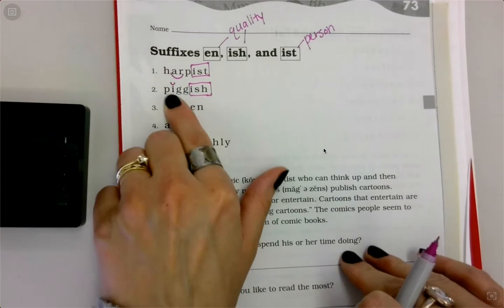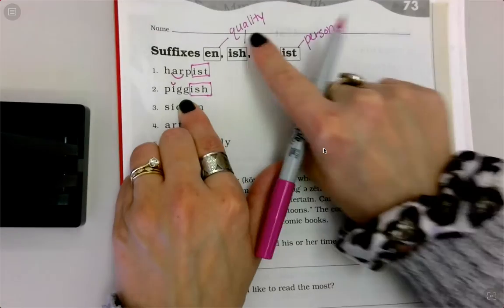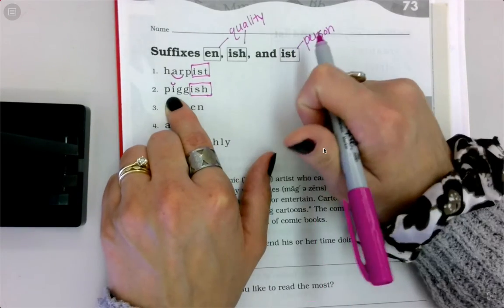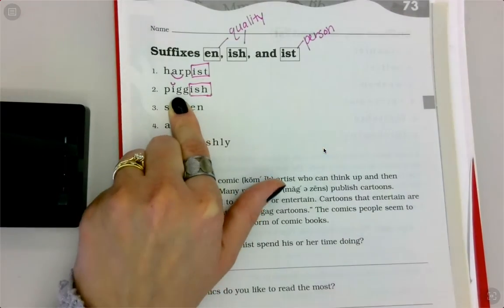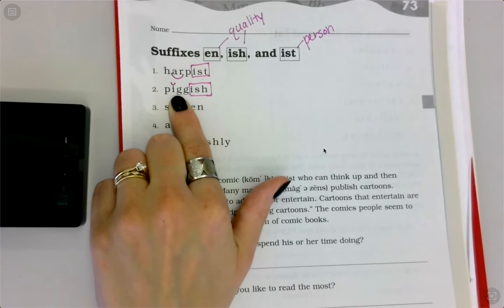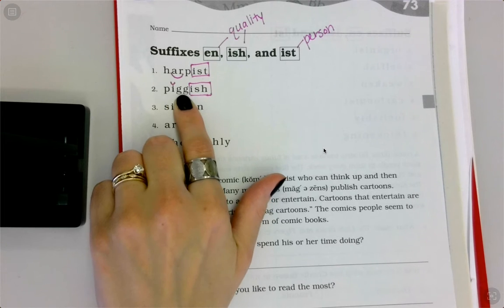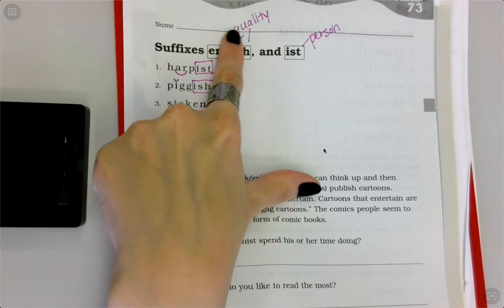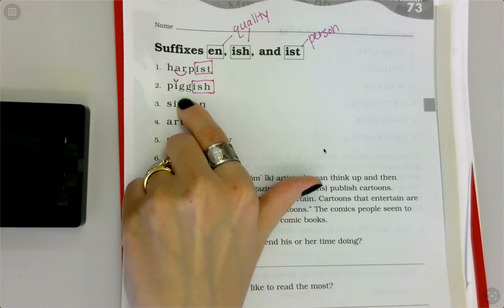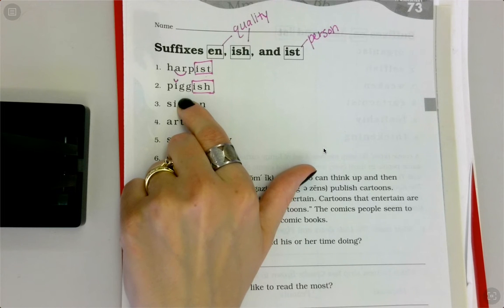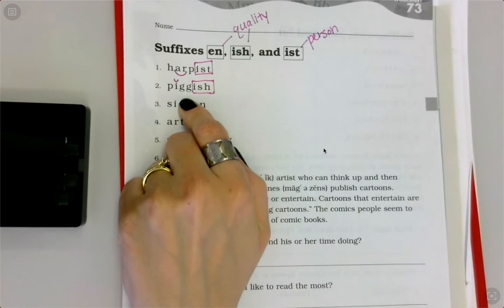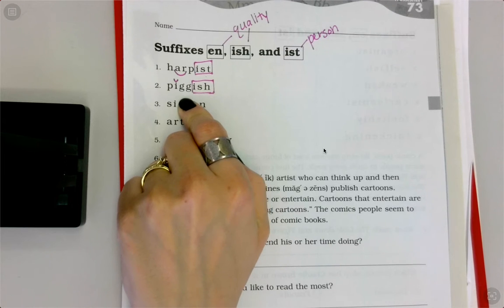All right, let's look at number 2 real quick. What does piggish mean? The quality of a pig. So let's say my baby was kind of plump, and he kind of looked like maybe a little piggy. Piggies are kind of plump and cute. I could say, my baby looks piggish. The quality of a pig, they're just kind of plump, so piggish. It's not the nicest way to describe someone, but it's not that mean to talk about a baby like that because they're cute and they're chubby and that's okay.